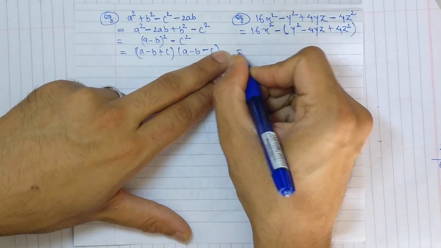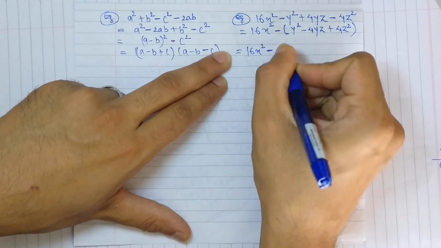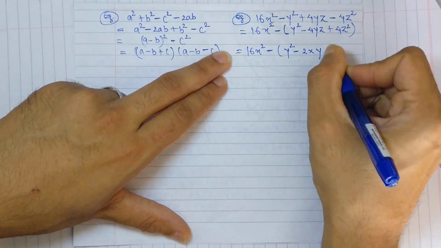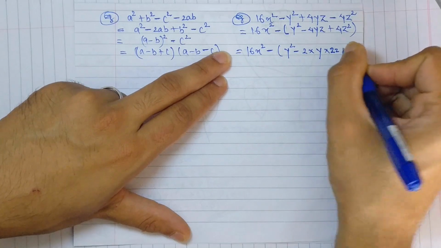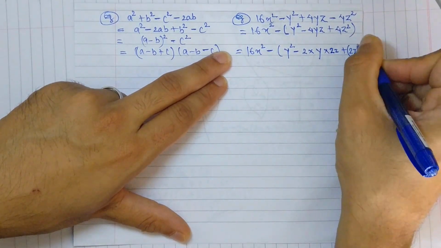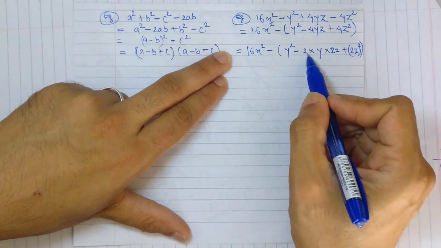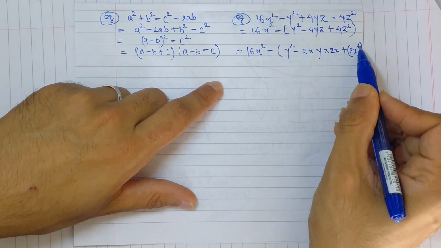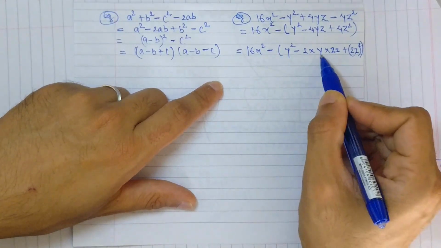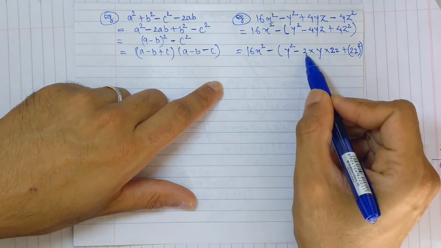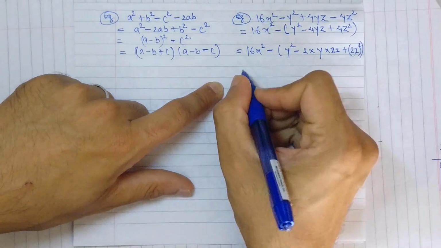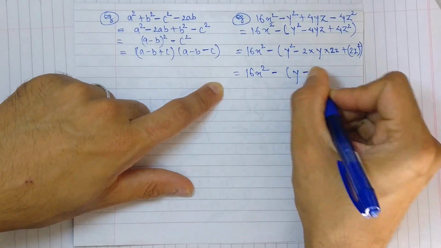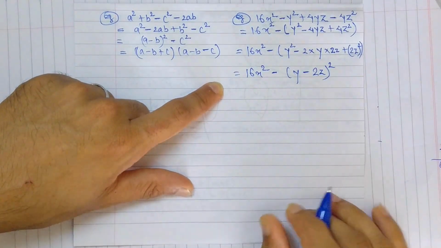But how do we know that? See, 16x square minus, y square minus 2 into y into 2z plus 2z the whole square. See, a square minus 2ab plus b square. 4z square can be written as 2z the whole square. 2z is your b, a is your y, and 4yz becomes 2 into y into 2z, that is 4yz. So this will be 16x square minus y minus 2z the whole square.